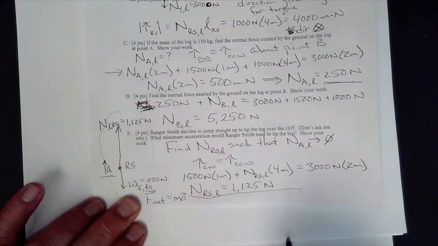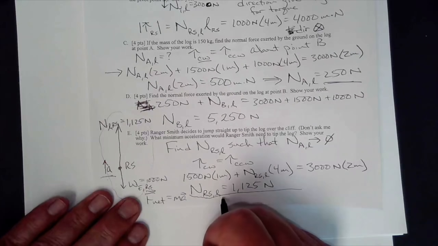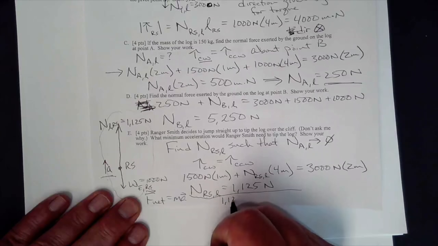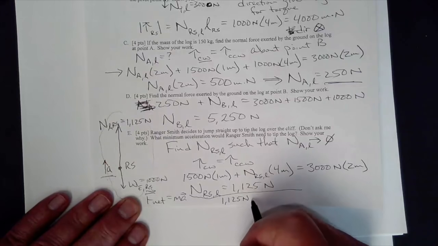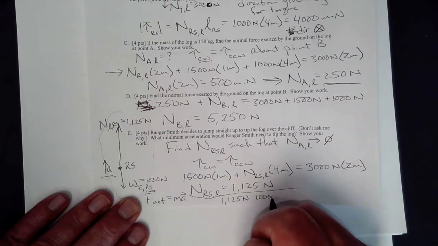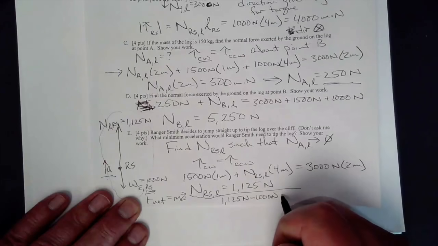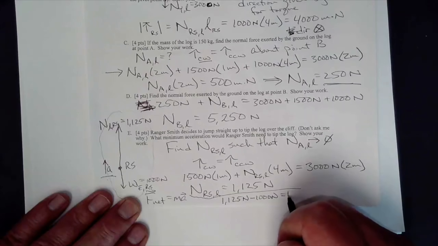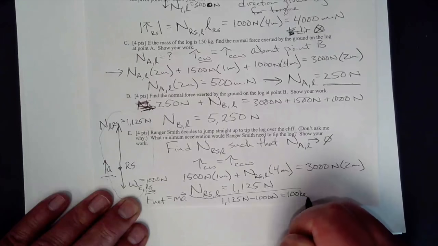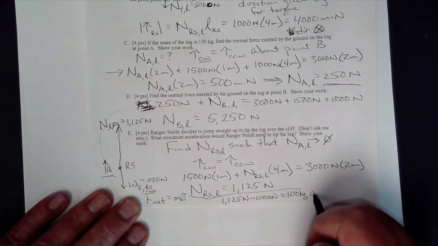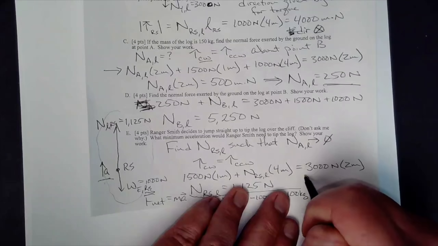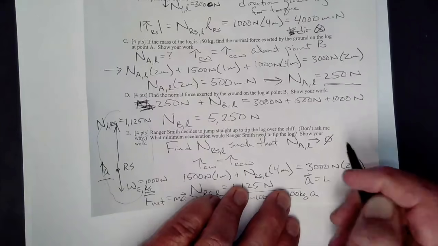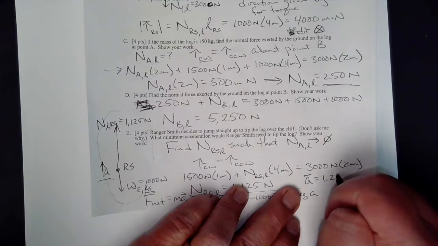I've got 1,125 newtons up, so that's positive. And I've got 1,000 newtons down, so that's negative. That's going to equal the mass of Ranger Smith, which is 100 kilograms, times a. And that's going to give me an acceleration of 1.25 meters per second squared up.